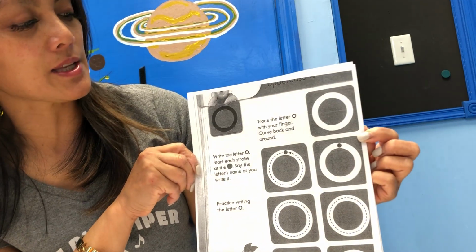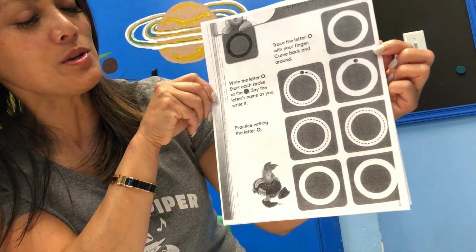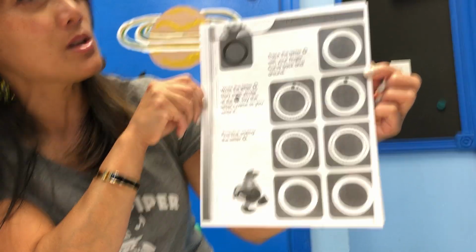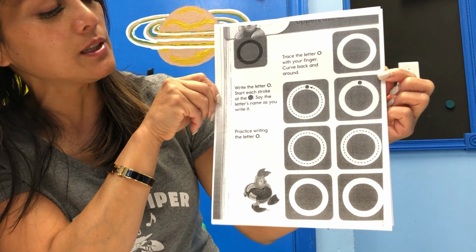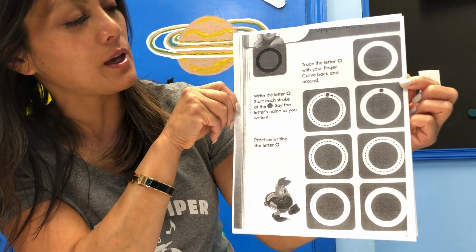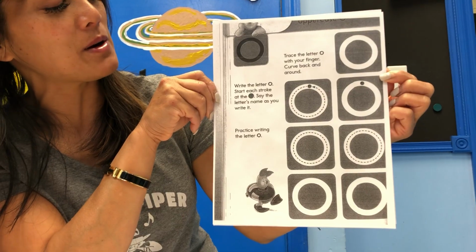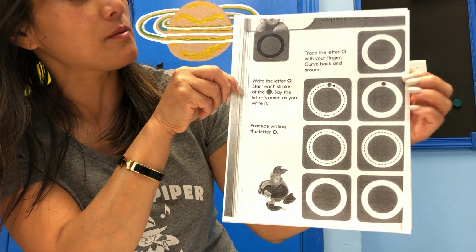This page is the letter O. You guessed it. O is for olive. O is for octopus. Now, you're going to take your pencil and trace the letter O on the page. That's an easy peasy one for you guys because you're so smart. Good job. Let's go to the next page.